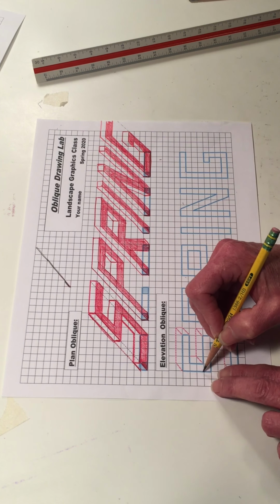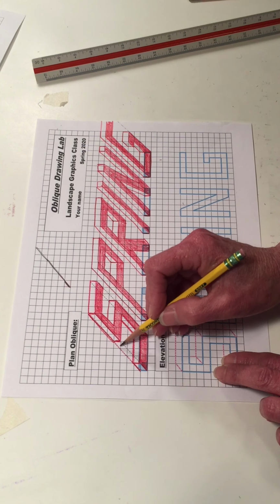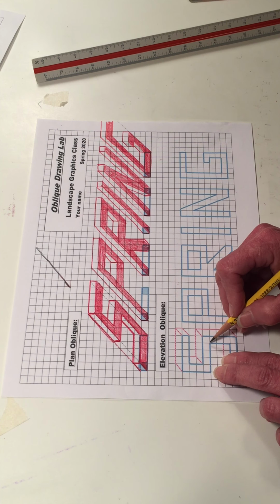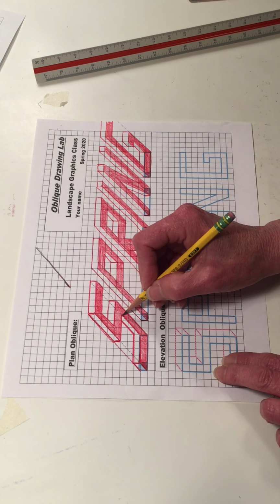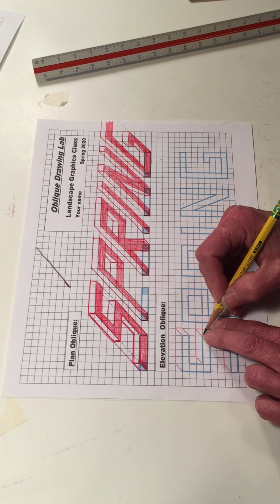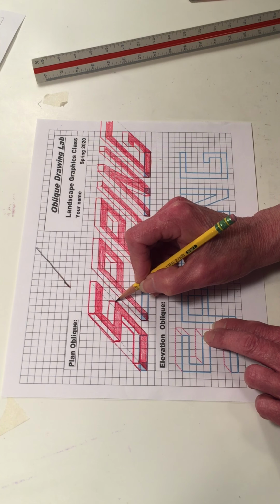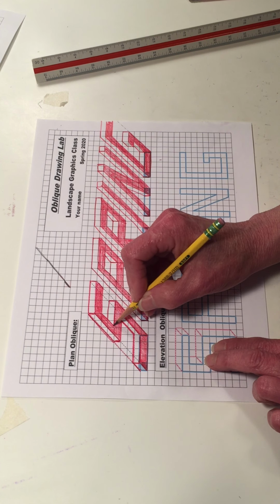And at this point, the S turns to the left, and you can just use your horizontal lines to determine where they are. So from this corner here, we go 1, 2, 3, 4. That would be this corner here. And then this corner here would be this corner here. And you go again 1, 2, 3, 4.